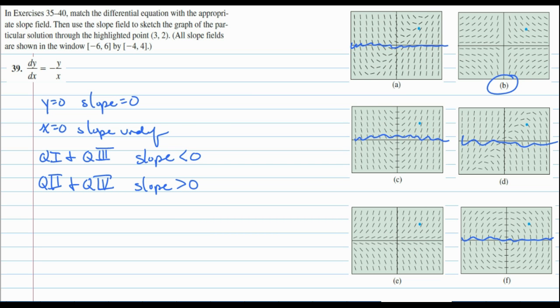Now we just need to sketch the graph of the particular solution through the highlighted point 3, 2. So that's going to go like this, and then like that. And you might be thinking, there's probably another part over here too. Yeah, there might be, but remember we learned that a particular solution only applies to the continuous part of the function. If there's a discontinuity, we still don't know what's happening past that discontinuity.